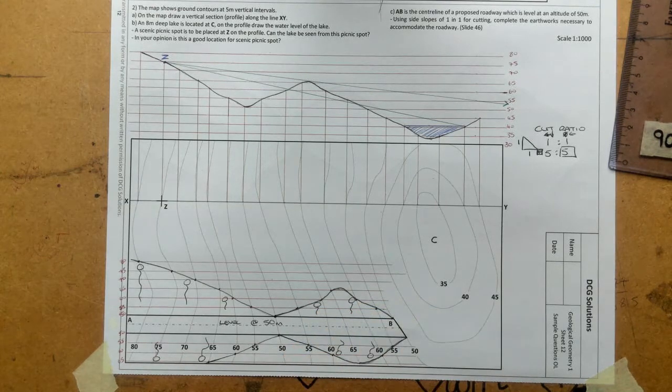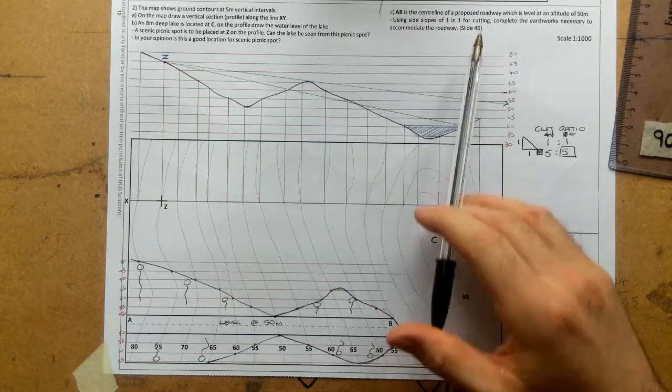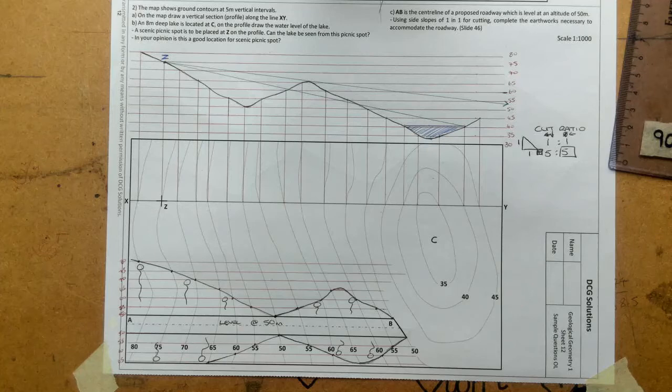Okay, so there you have it, guys. That there is part C done for the earthworks necessary for the cuts, and that is the question completed entirely.